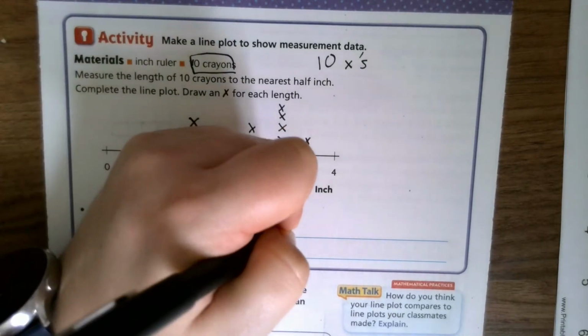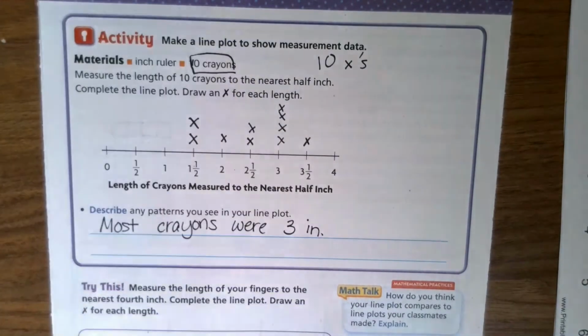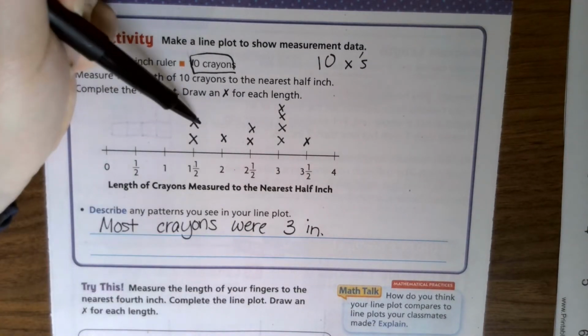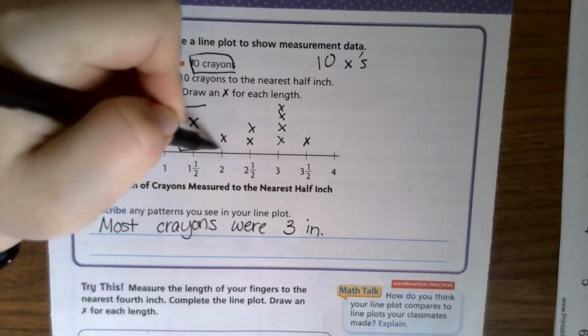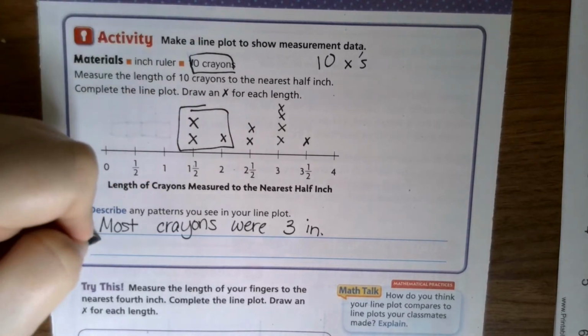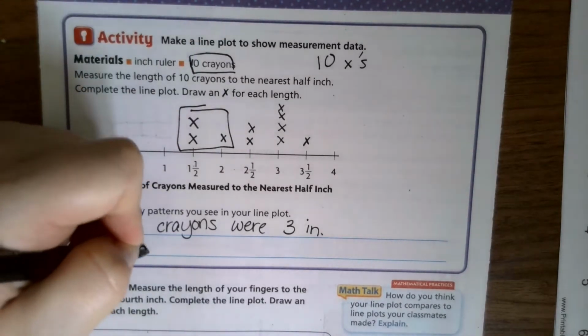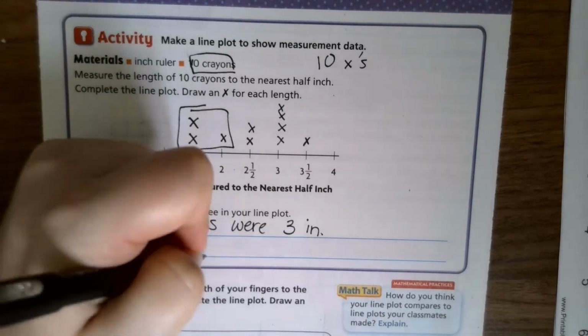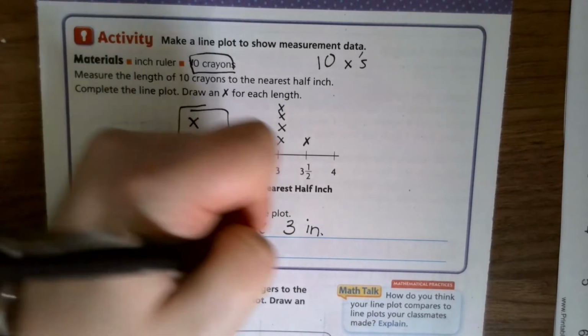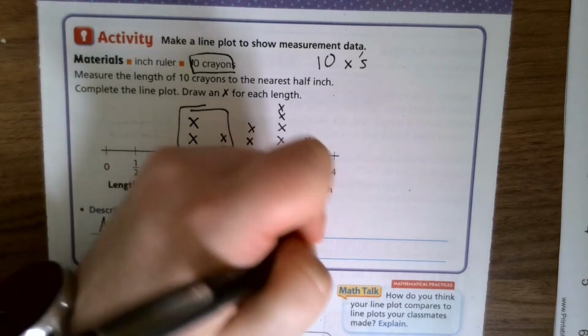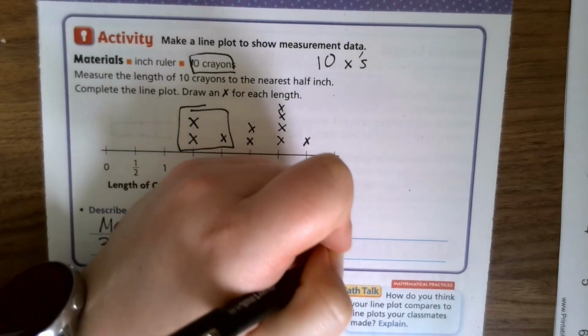I'm going to put IN for inches. I could say 1, 2, 3 crayons were 2 inches or less. Okay.